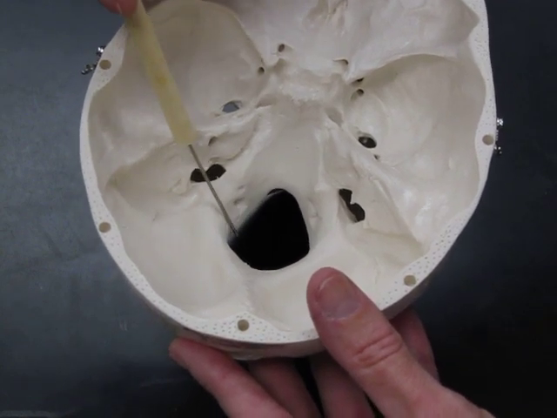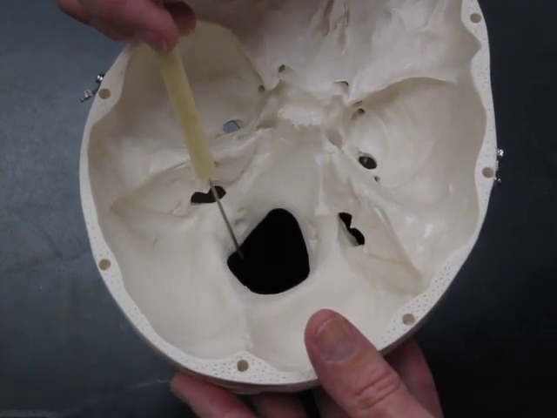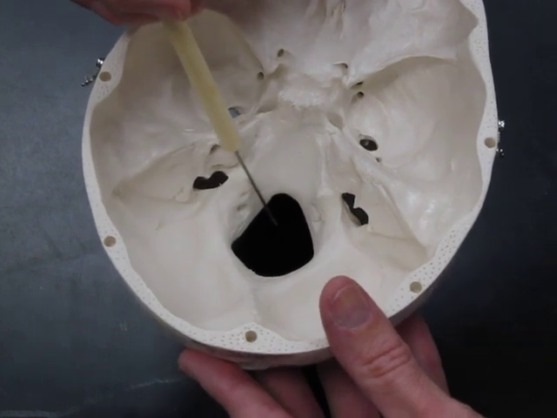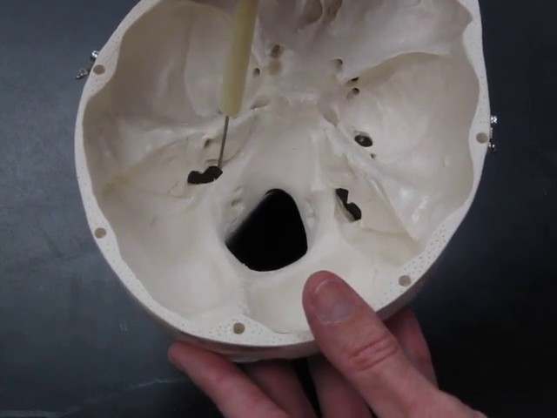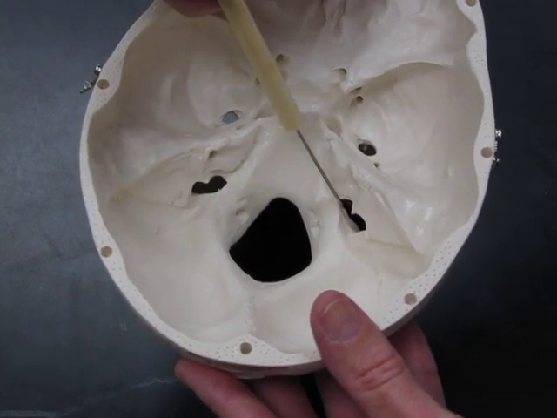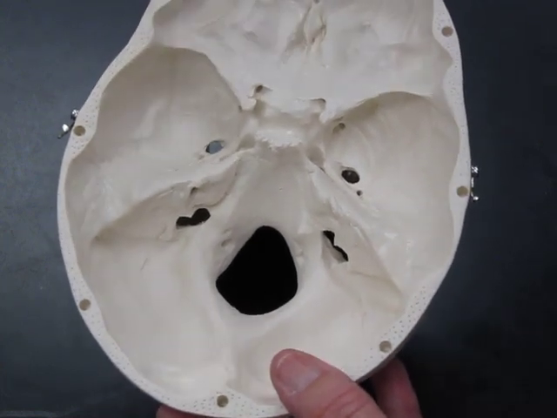If you look below, you can see a portion of that foramen magnum. You can also see the jugular foramen. Okay, that concludes this video.